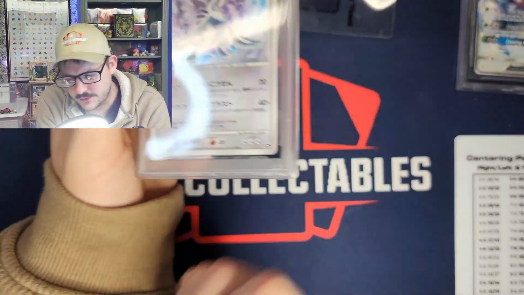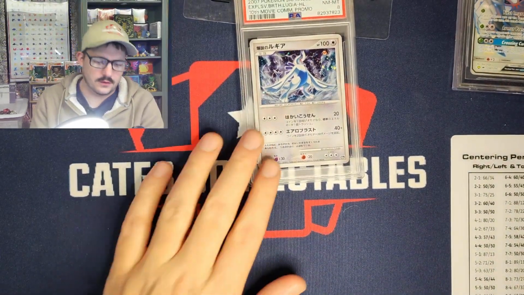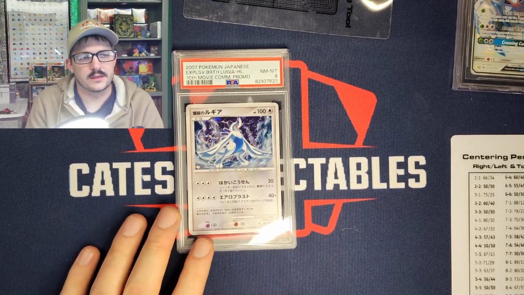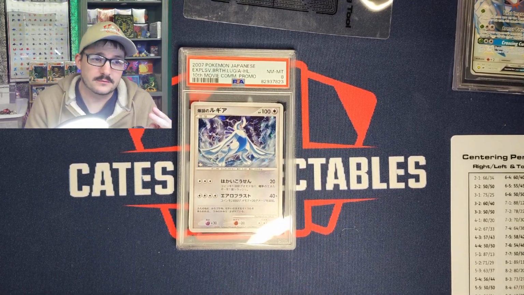But you will always be pleasantly surprised if you automatically assume that a card is going to be a 9 or an 8 and not a 10.